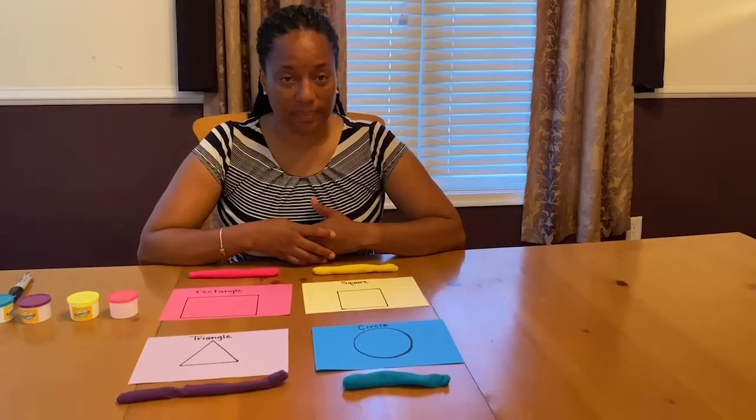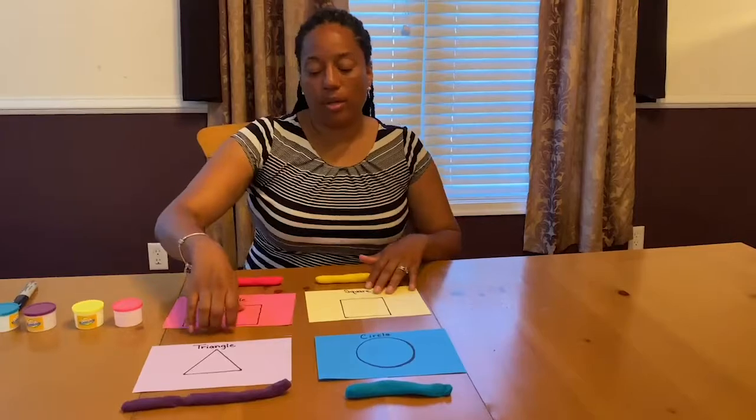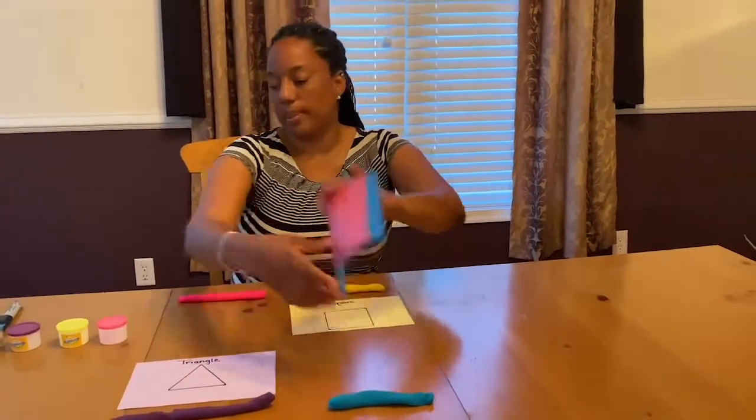Now that you've had an opportunity to gather your materials, let's go ahead and start so we can try to build our shapes.